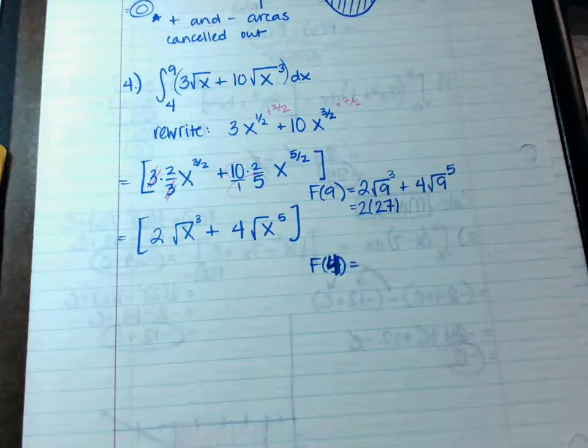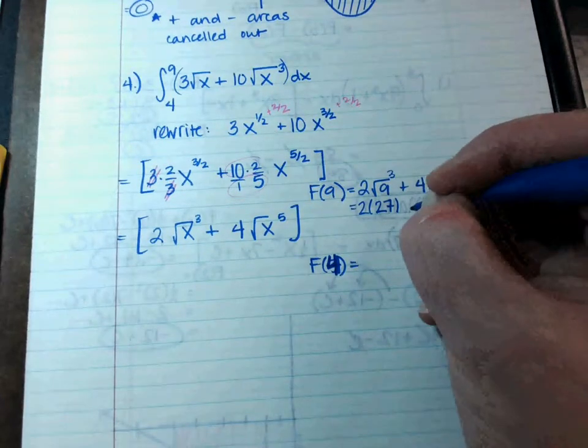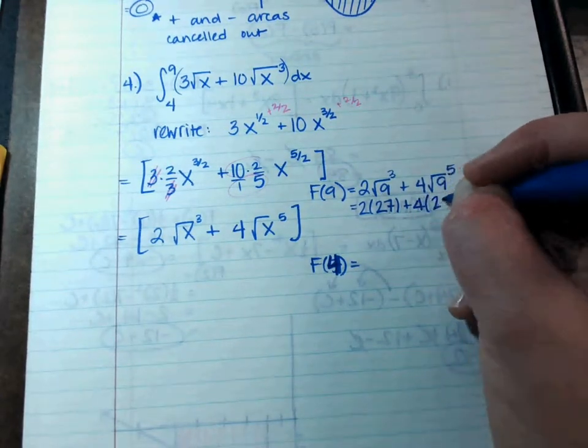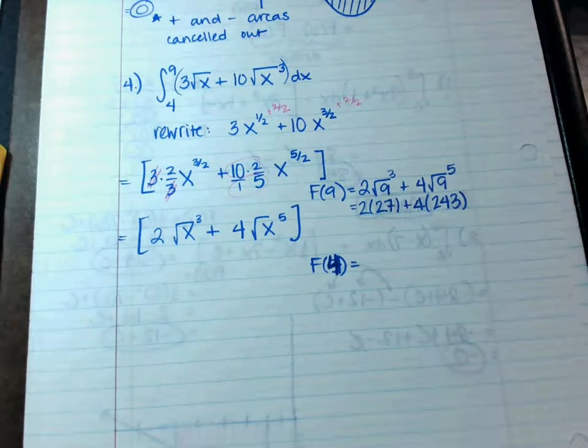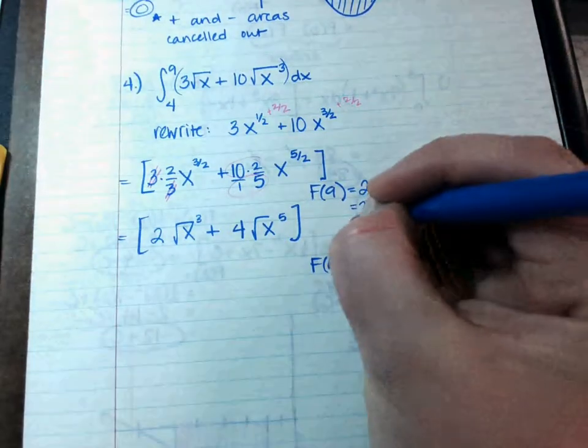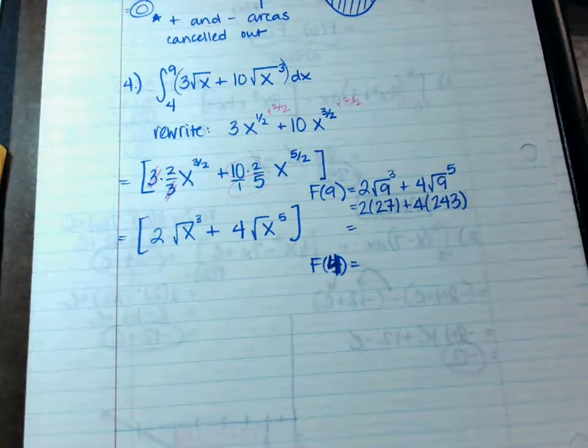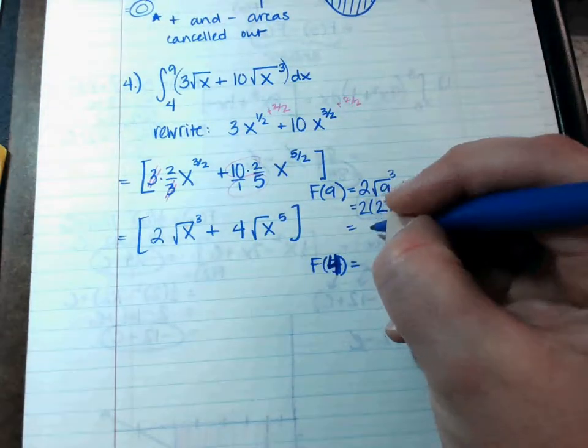What? You used a calculator. I was about to be so impressed. Okay, 243. Then 54 plus 4 times 243 comes out to be how much? I got 1026, is that right?